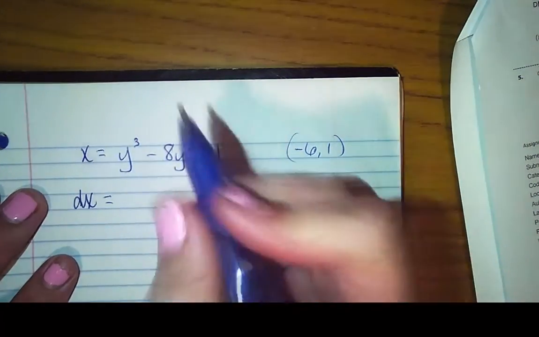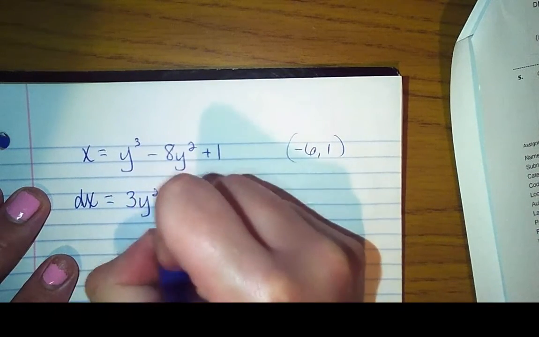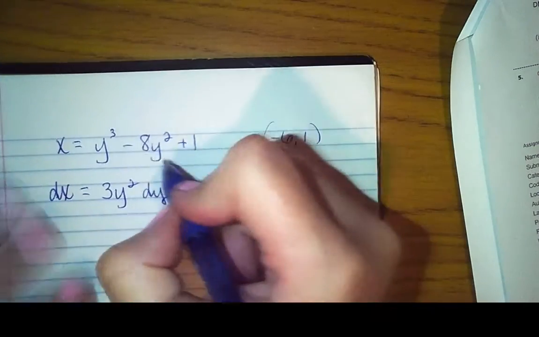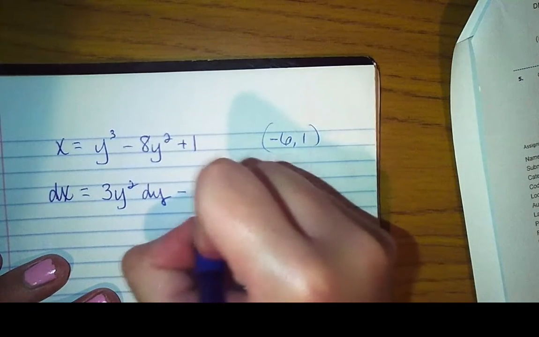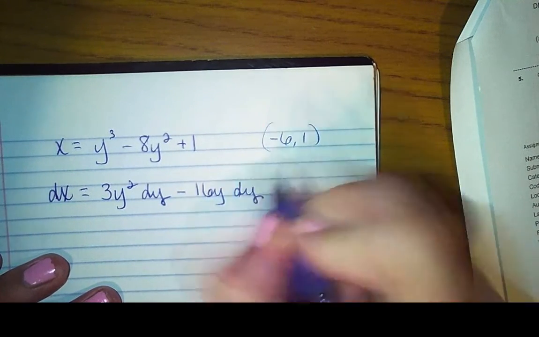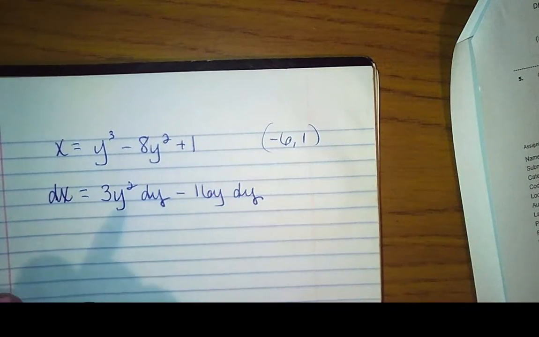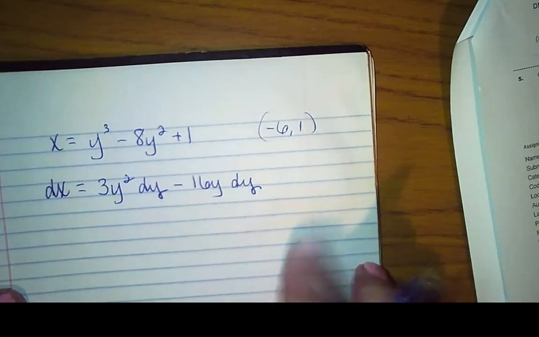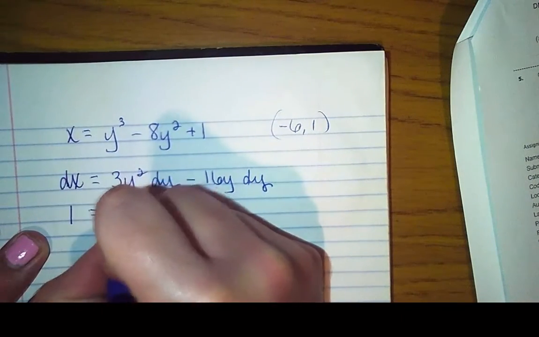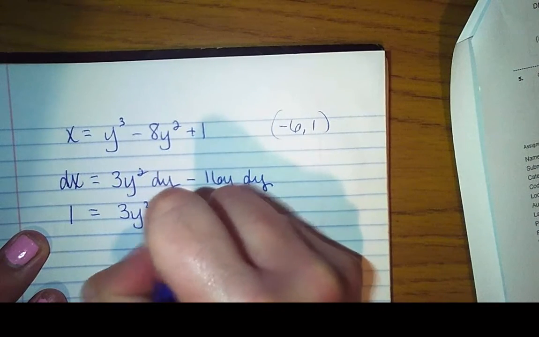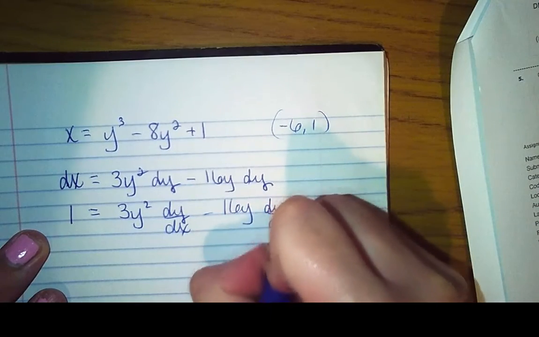Sorry, what's the derivative of y cubed? It is 3y squared dy. What's the derivative of -8y squared? It is -16y dy. And then the derivative of 1 is 0. Okay, so I want to solve for dy/dx. So I'm going to divide everything by dx. That gives me 1 equals 3y squared dy/dx minus 16y dy/dx.